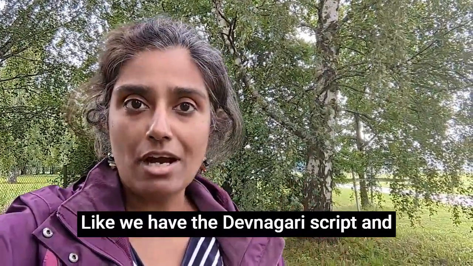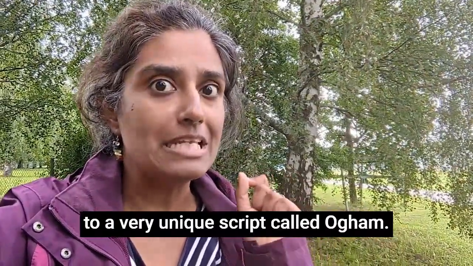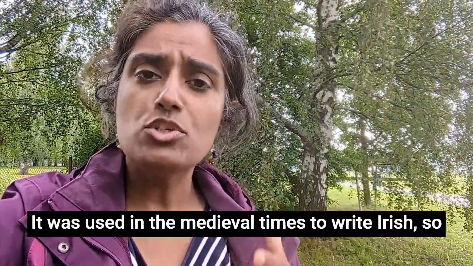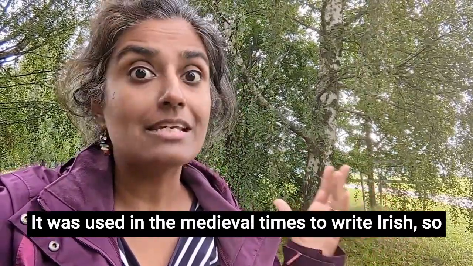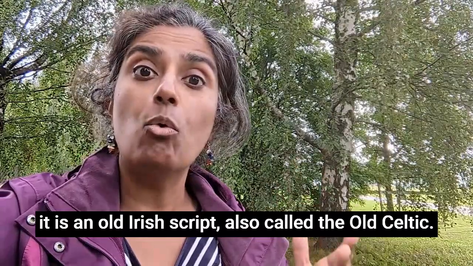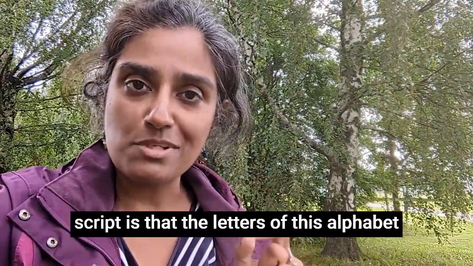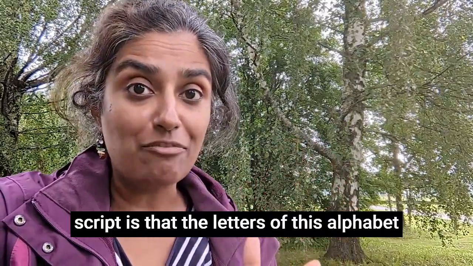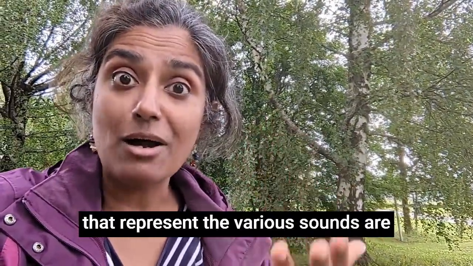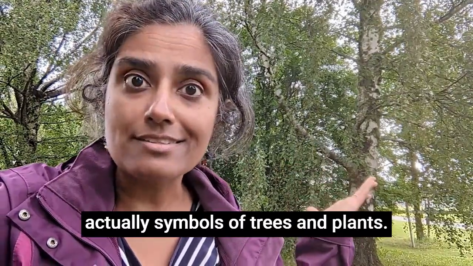Like we have the Devanagari script and the Roman script, let me introduce you to a very unique script called Ogham. It was used in the medieval times to write Irish. So it is an old Irish script, also called the Old Celtic script. And the interesting thing about the script is that the letters of this alphabet that represent the various sounds are actually symbols of trees and plants.